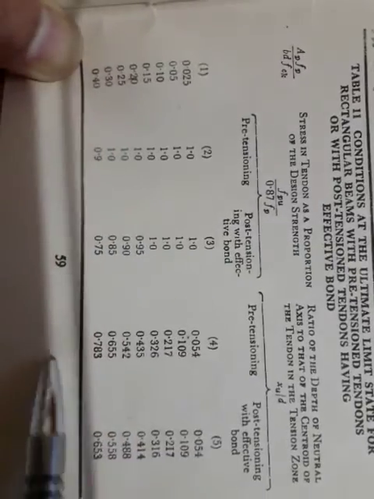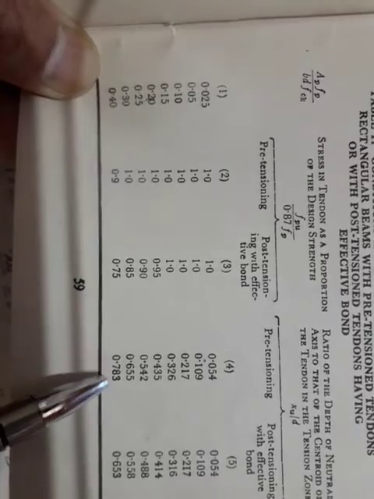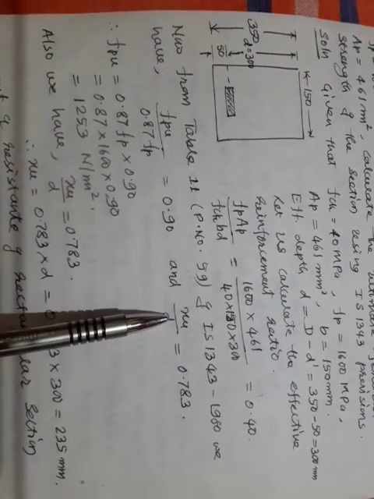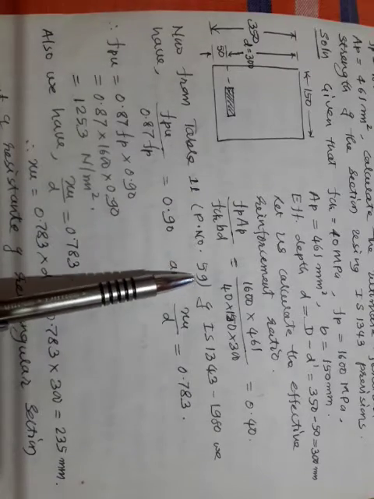Next, here if you come, this gives you the XU by D value. This is for pre-tensioning. This is for post-tensioning. Again I will go to this 0.4. For this, XU by D value is 0.783. Am I right? Because ours is a pre-tensioned beam. So I have written here XU by D value is 0.783. So this value and this value have been taken from the code book, from table number 11, which is there on page number 59.